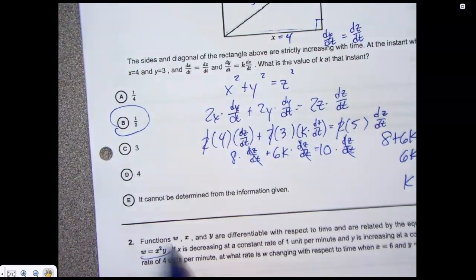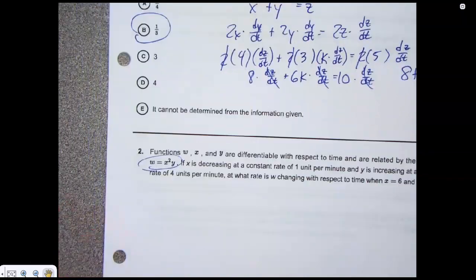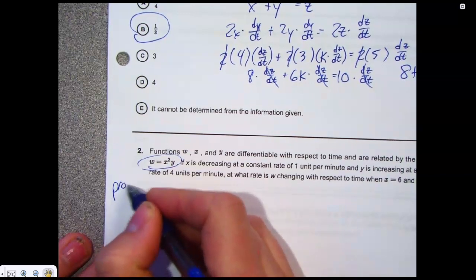Alright, I don't think 2 is too bad, but realize on 2, so my hint would be when you take the derivative of that, what do you have to use? You have to use product rules, so keep that in mind. So you might just want to make a little note there.